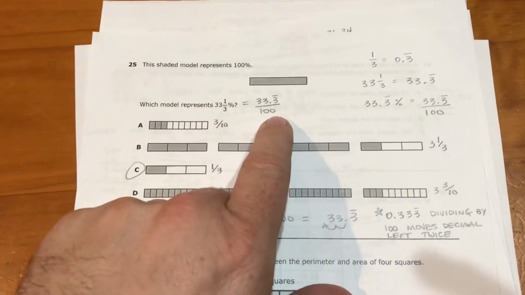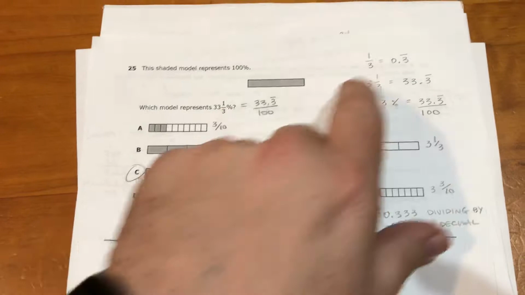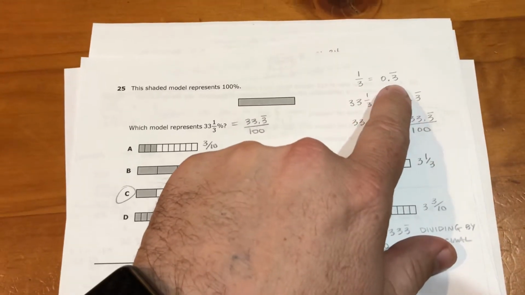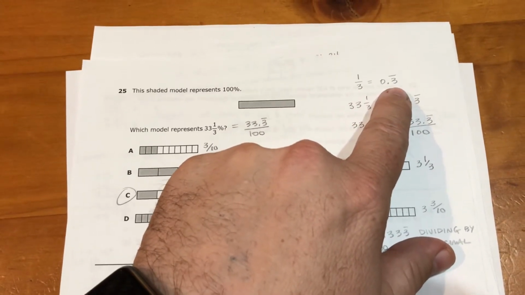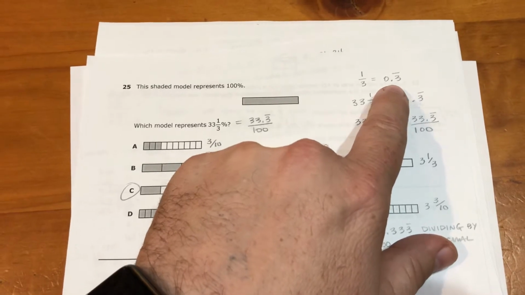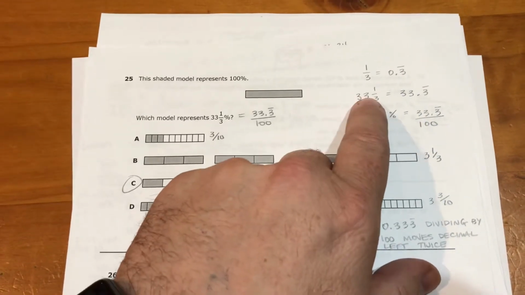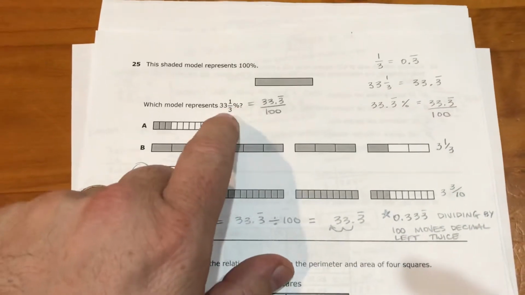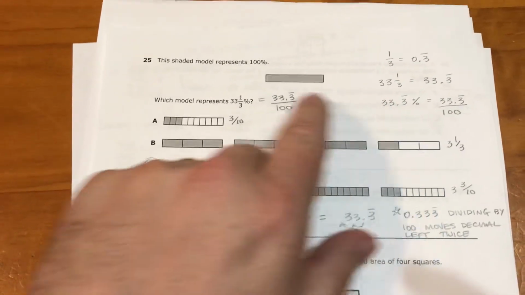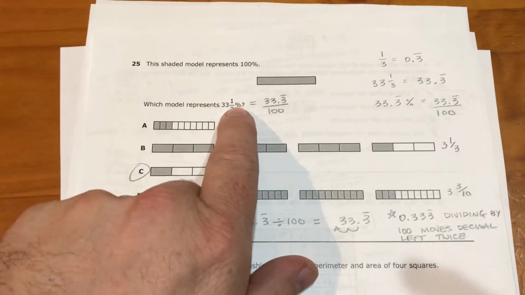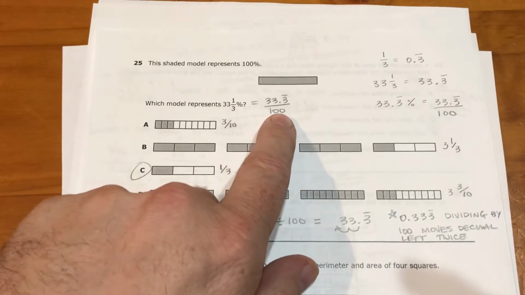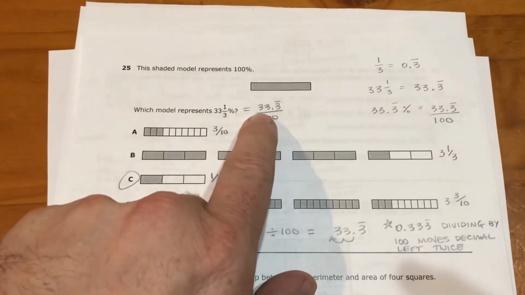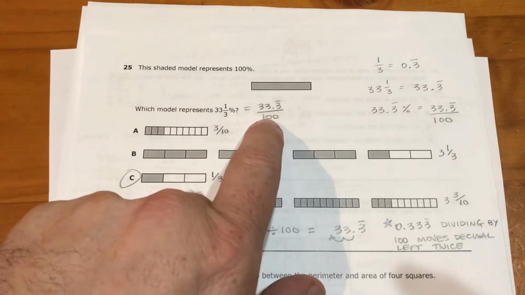And I'm just reminding you that 1/3 is equal to 0.3 repeating. All of my students should have that memorized. It's a repeating decimal. So 33 1/3 would be 33.3 repeating. And you don't have 33 1/3, you have 33 1/3%. All percents are out of 100, so you could think of that as 33.3 repeating out of 100.